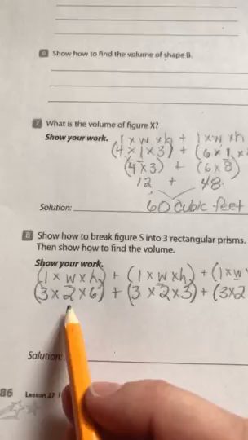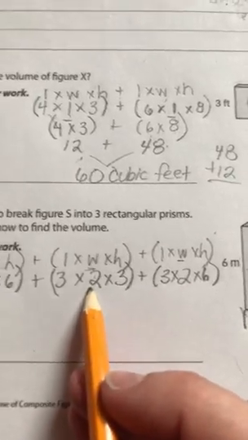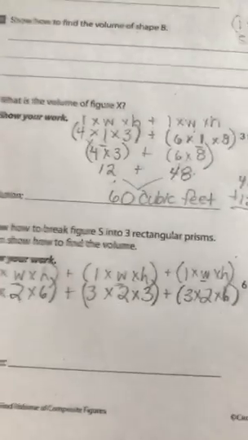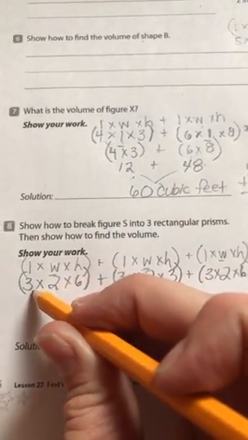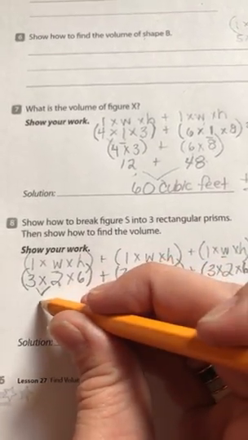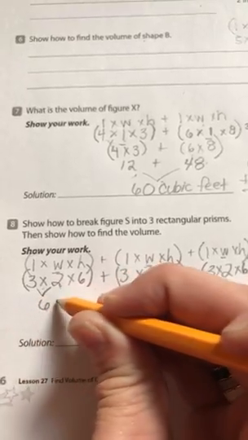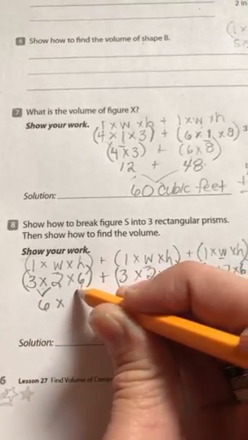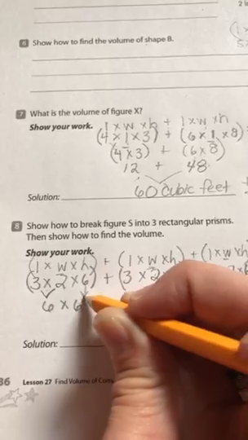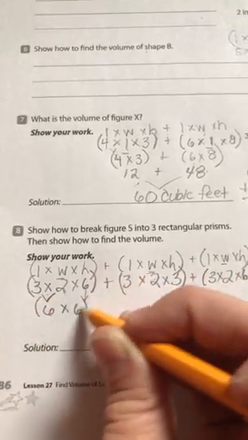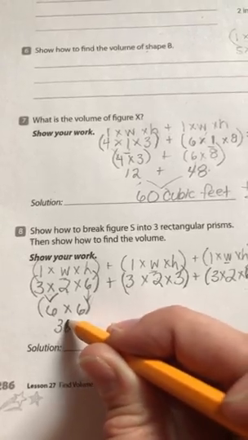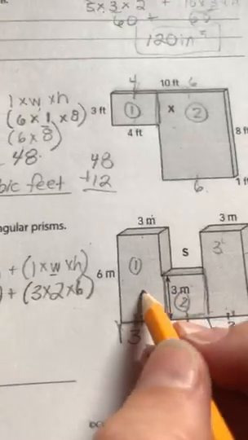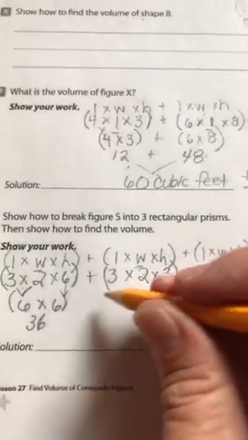So now I have the formula for figure 1, figure 2, and figure 3. Now I just need to go through and multiply them. So 3 times 2 is 6. And now drop down my times 6 to create that equivalent value. 6 times 6 is 36. So the volume of the first piece of the figure is 36.